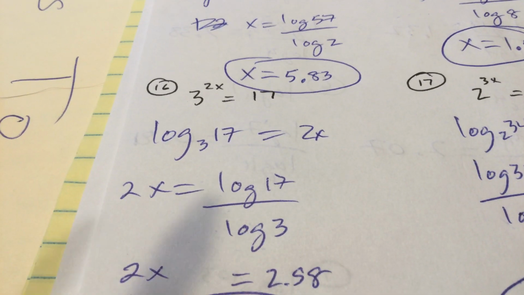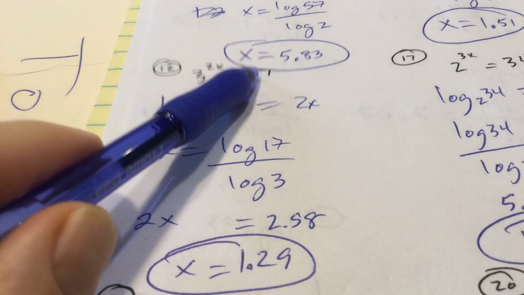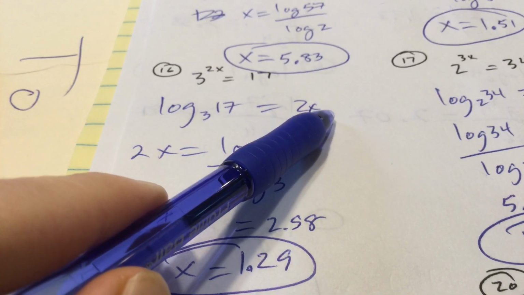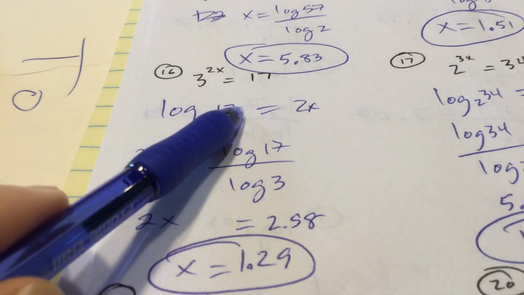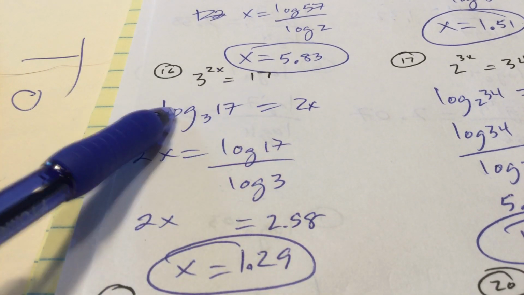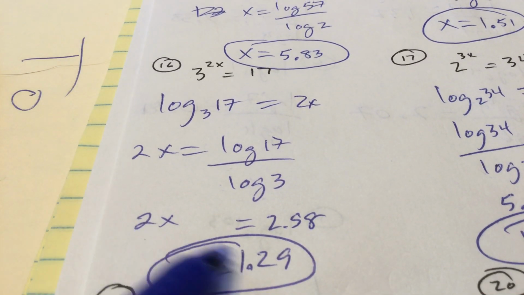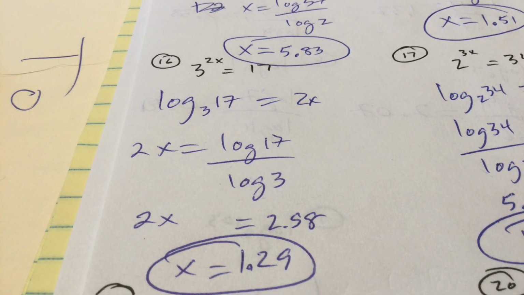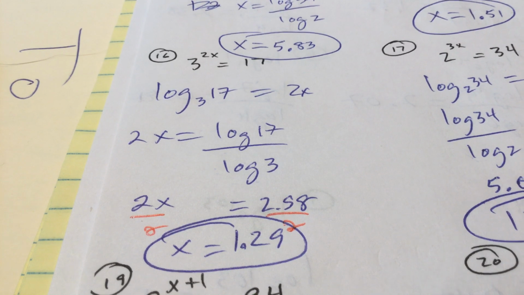16. There we go. Log base 3 of 17 equals the exponent 2x. So 2x would be log of 17, log of the answer, divided by log of base. It's about 2.58, and then I have to divide it by 2. That is not x all by itself. I would have to then divide it by 2. So I get 1.29.